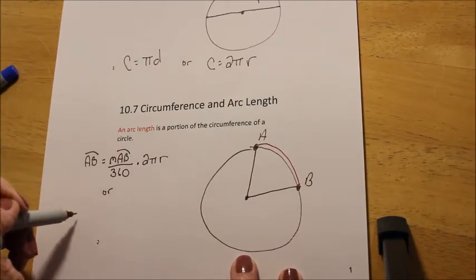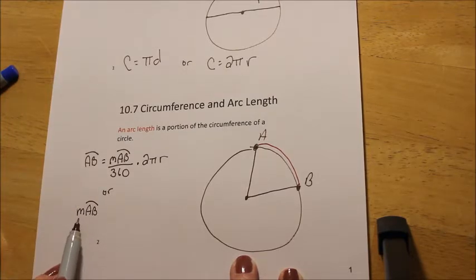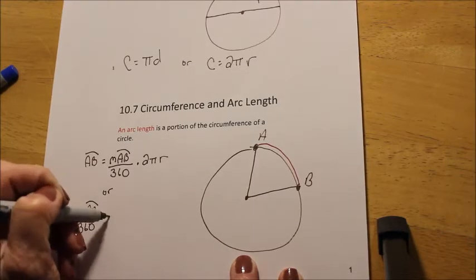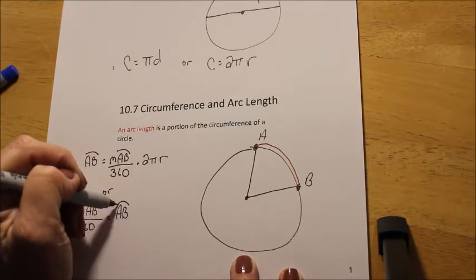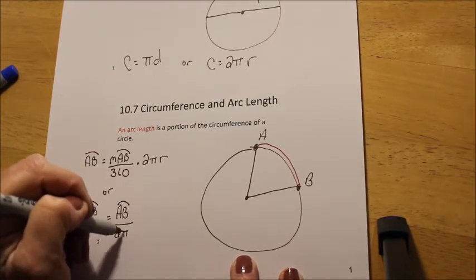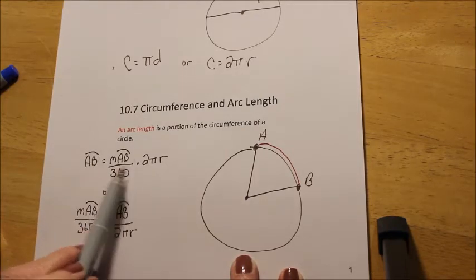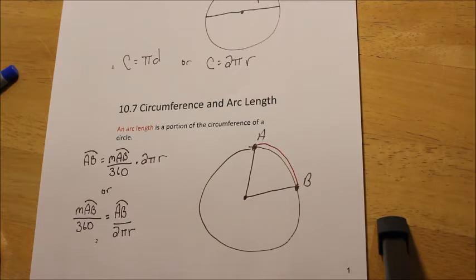And the formula is you're going to take the measure of the arc in degrees, and that's what the M stands for. That means we're talking about degrees. Divide that by 360, and you're going to set that equal to the length of the arc divided by the circumference. So as an example, if I were looking for the circumference, I would use this formula because then I could fill everything else in and cross multiply and solve. If I were looking for the arc length, then I would come up here and use this formula. So these are the two formulas that we're going to be referring to as we go through the next few examples. Okay, so that was page 1.